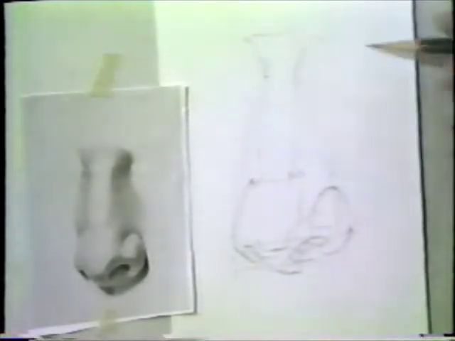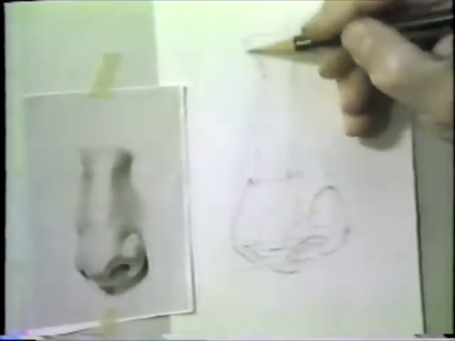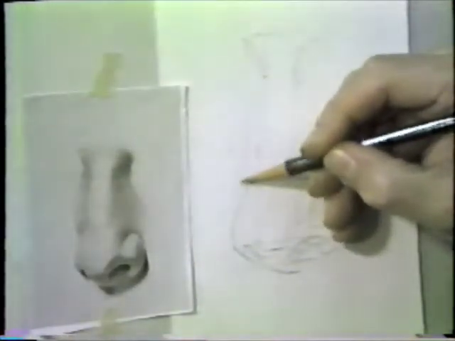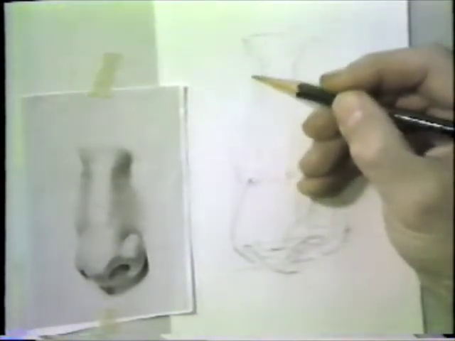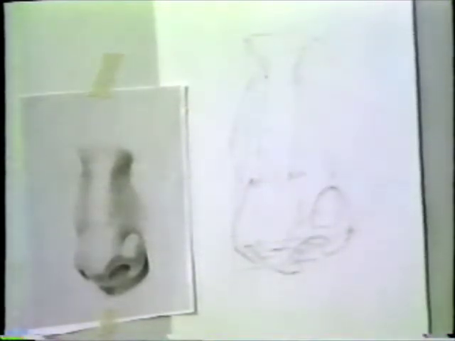And now let's find this plane on the side of the nose here. Bring it in like this. And it does not exceed this point here. At this point here, it starts coming out to form the plane on the side of the nose. Come out here like this. And we have the plane on the side of the nose like such.